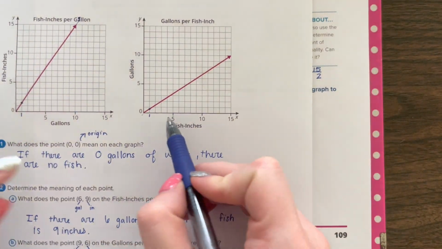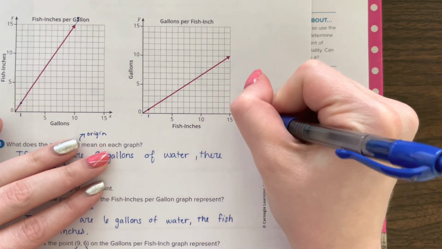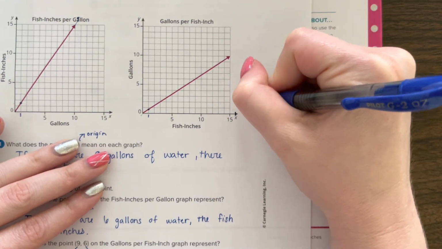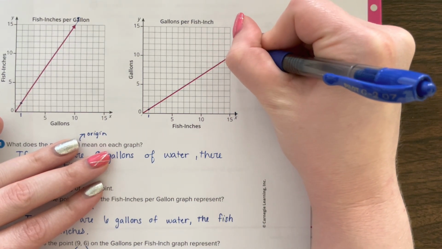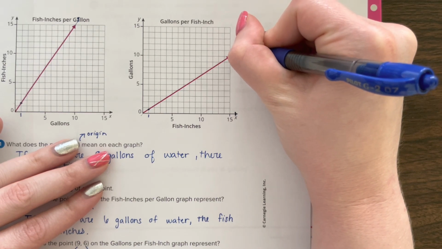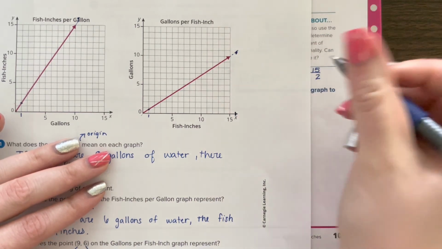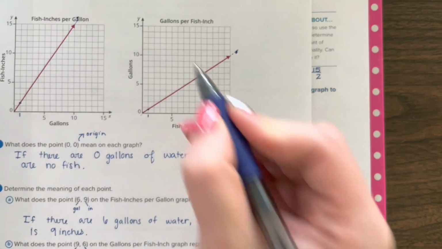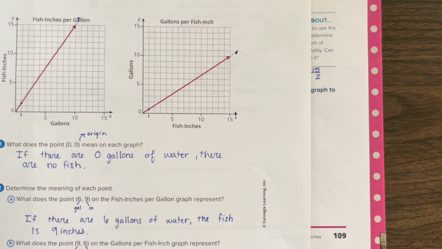We could check it on the other one as well. So here's the fish inches. 16 would be right about here. If we go all the way up and we continued that line, we could probably say it would be somewhere right about here, which is between 10 and 11 again. So we can interpret it that way.